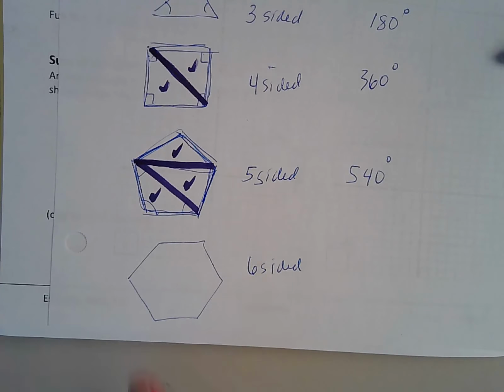How many triangles can you make with this one? They all increase by 180. Oh, you got it. You put another side, it increases by another 180.